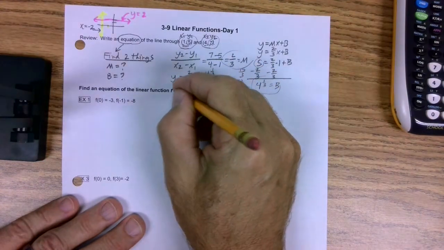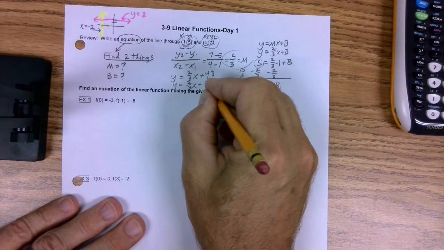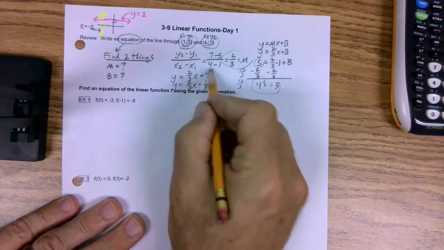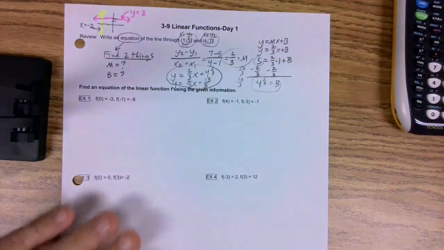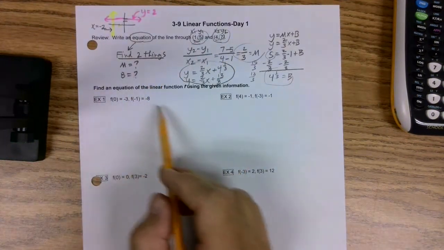So I could go like this and go 13 thirds. Either one of these is fine. Okay? All right.